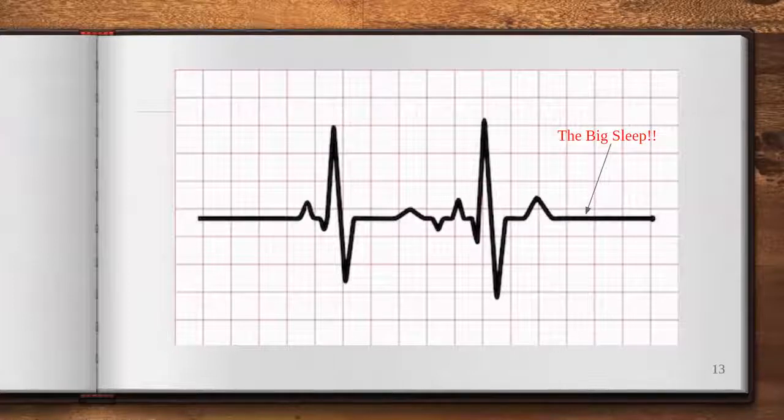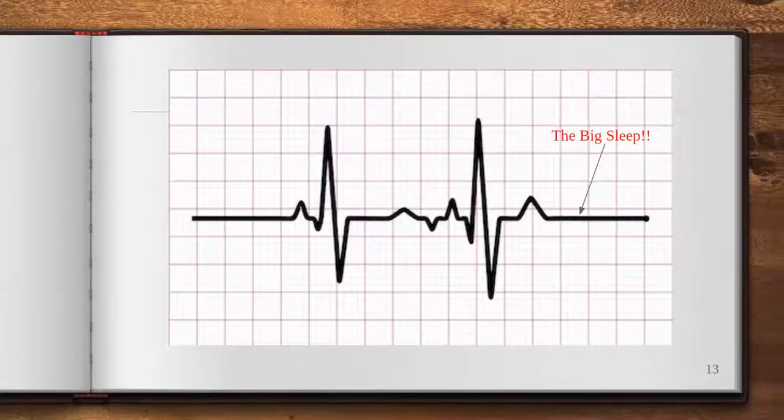Here's an example of an EKG. We want the diagonal zigzag lines. That shows that we're healthy and our heart is beating, as opposed to that horizontal line at the very bottom. Remember, horizontal means rest. So if your EKG goes to all horizontals, we call that the big sleep.